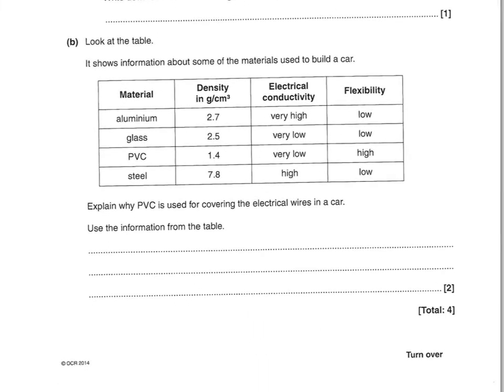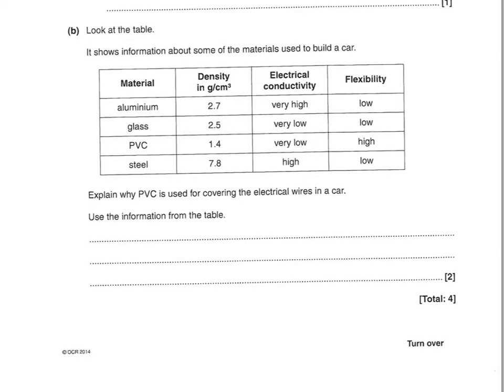Look at the table. It shows information about some of the materials used to build a car. Explain why PVC is used for covering the electrical wires in a car. So 2 marks here. One for saying that it's highly flexible, and the second for saying that it has low conductivity, or it's an insulator.